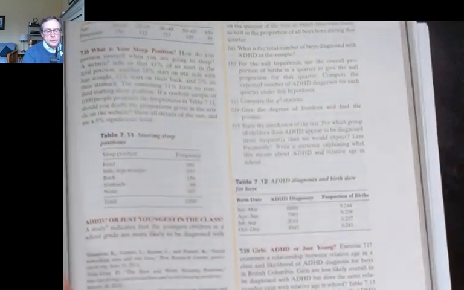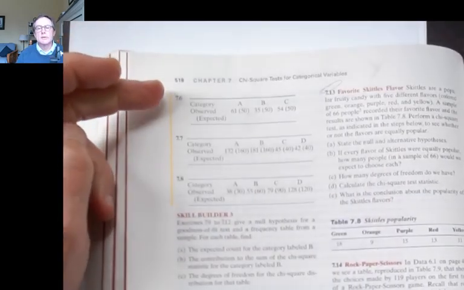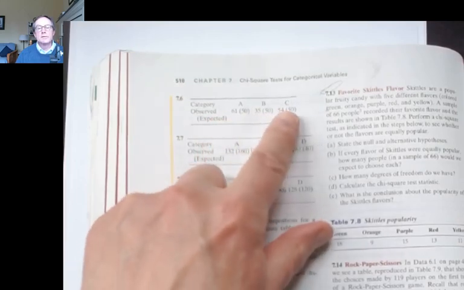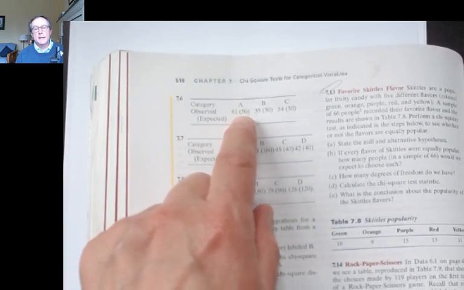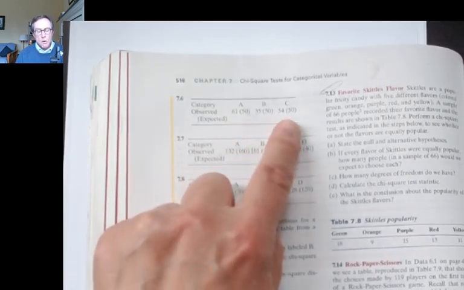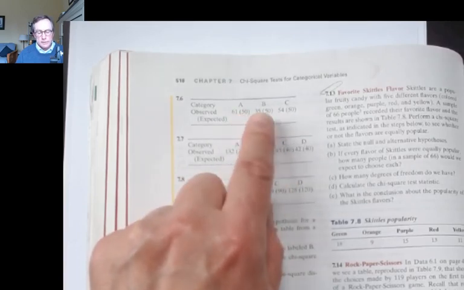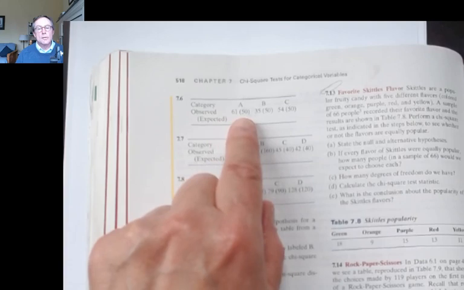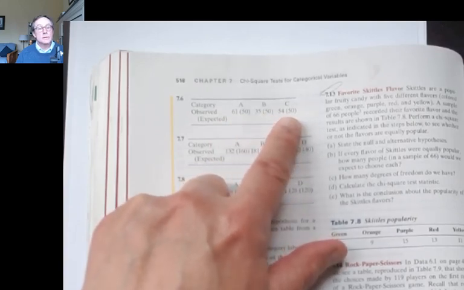And the actual exercise is, I know you have it in your book, so it doesn't matter that it's difficult to read here. It says category A is 61, B is 35, and C is 54. And then in parentheses, they have written the expected counts. They're expecting this to be 50, 50, 50. That is to say, they're expecting all three to occur with equal frequency: A has a 1/3 chance of happening, B has a 1/3 chance, and C has a 1/3 chance.